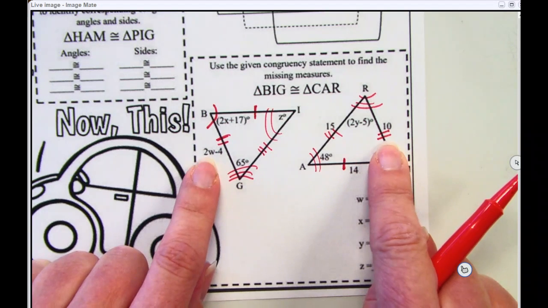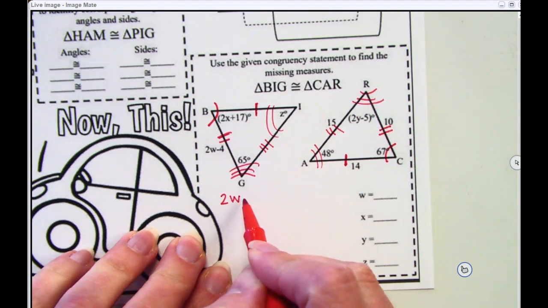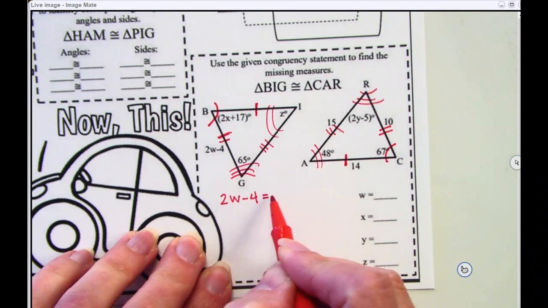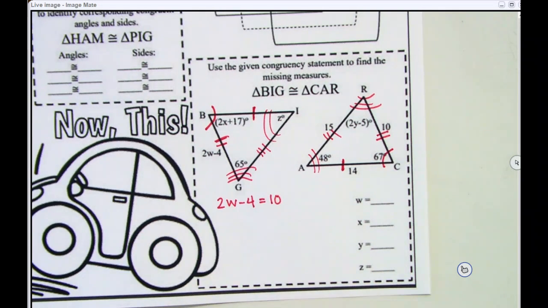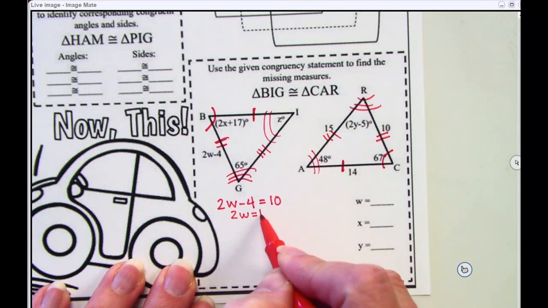So if I set these, what does congruent mean? It means they're equal measure, right? The same. So I can say 2w minus 4 equals 10. Is that just an equation we can solve for now? Yep. Add 4, divide by 2.